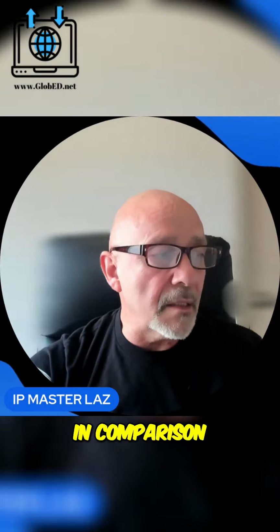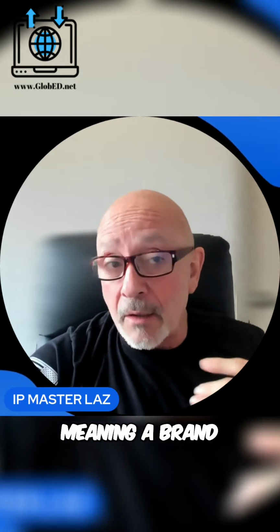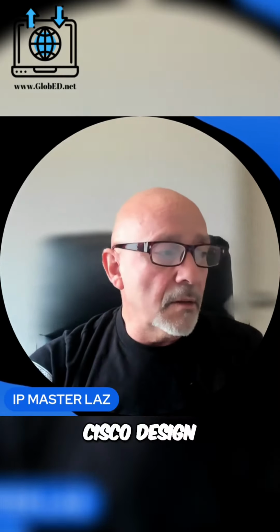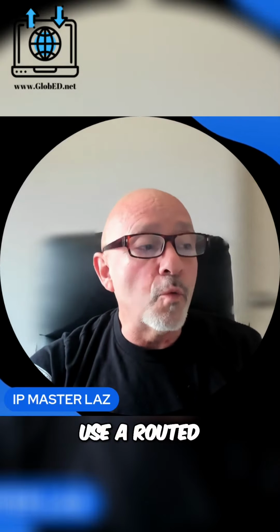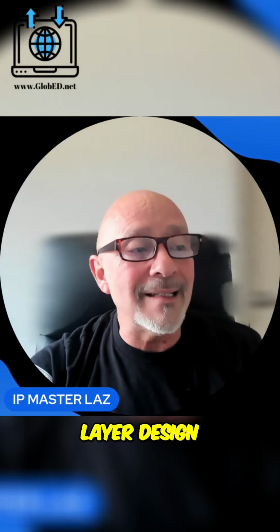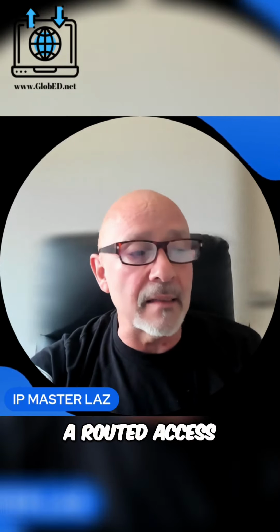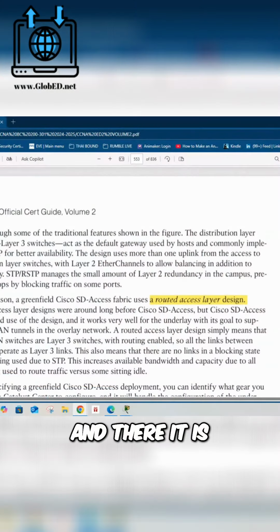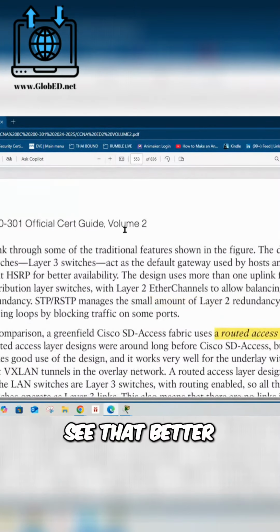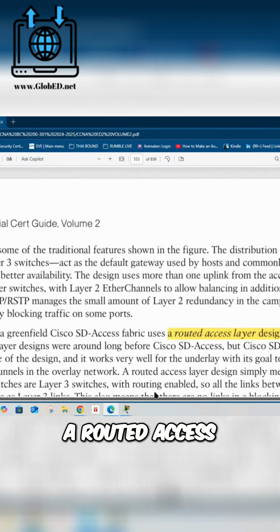So in comparison, a greenfield, meaning a brand new network, Cisco design access fabrics use a routed access layer design. A routed access layer design, which you can't see. And there it is right there. Let me zoom it in so you can see that better. A routed access layer design.